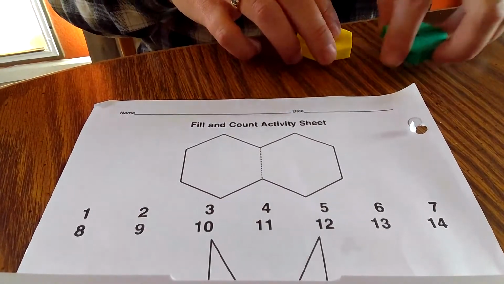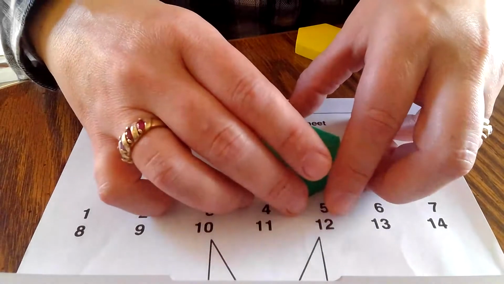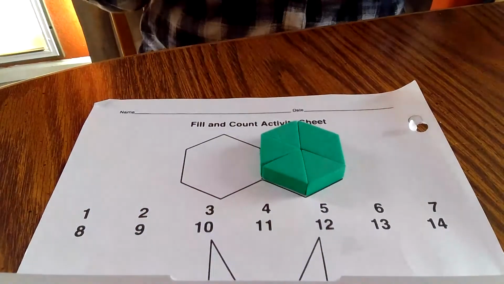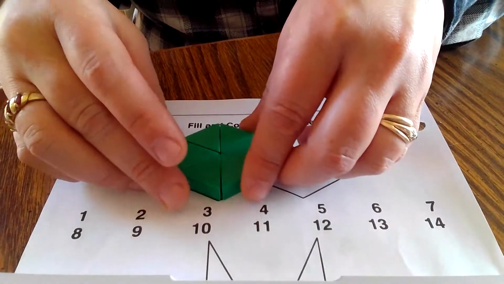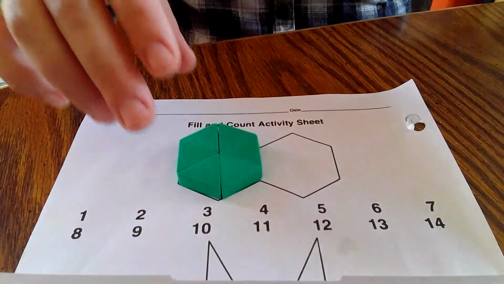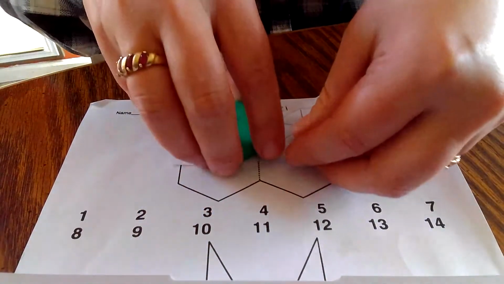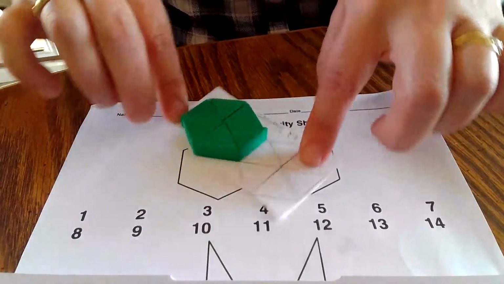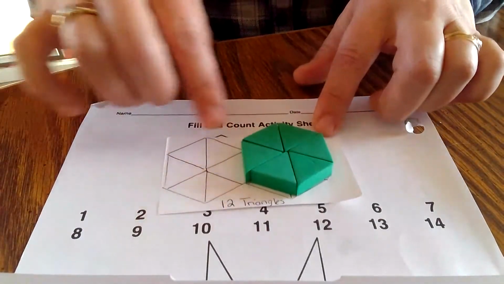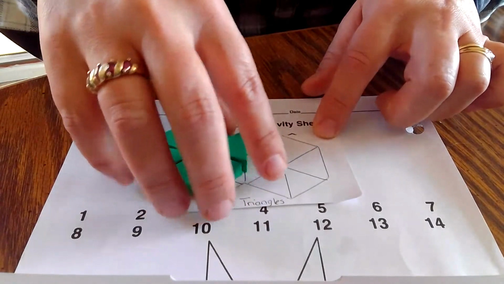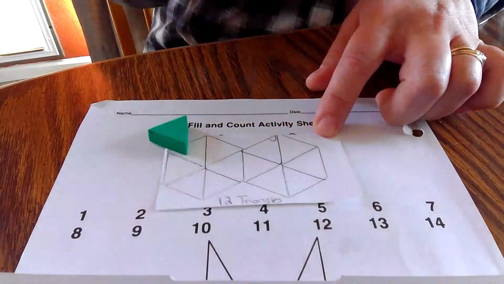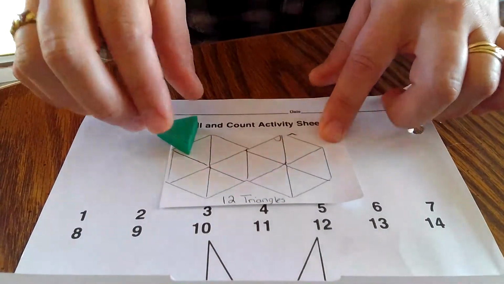Now, I know that if I have 6 triangles on this side, 6 triangles are also going to fill this up. So I take my 6 triangles and I also trace them on each side as shown, and I write 12 triangles.